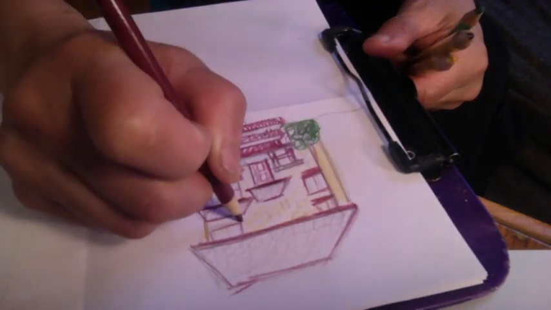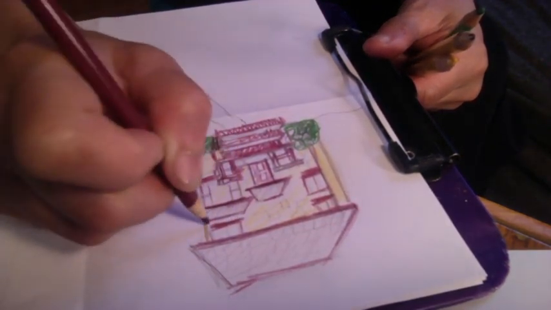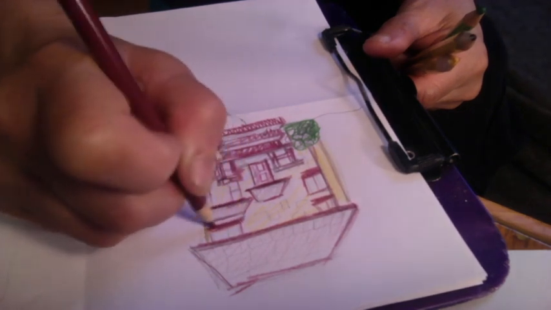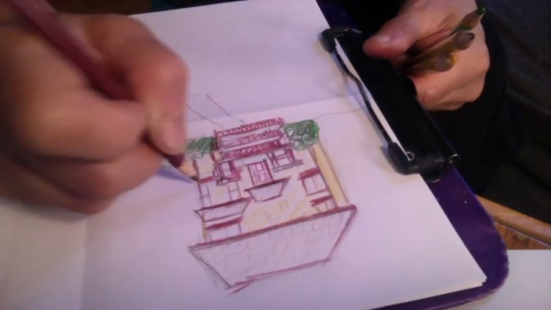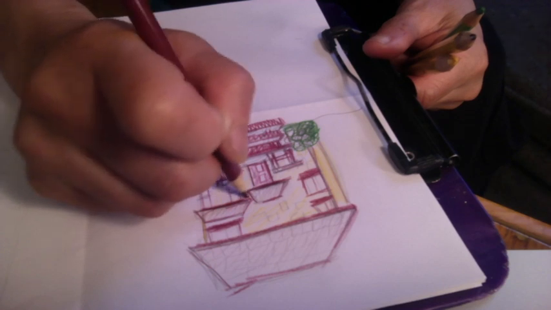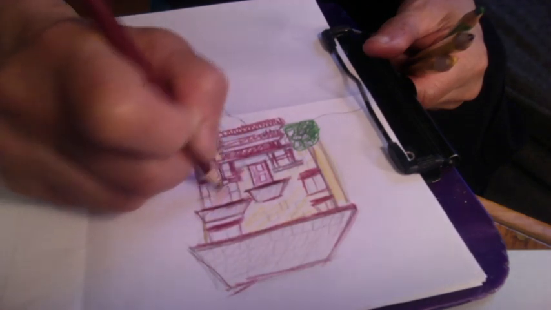So I'm kind of making it. Sometimes windows have a little bit of an area underneath, like a ledge. I'm making that dark.